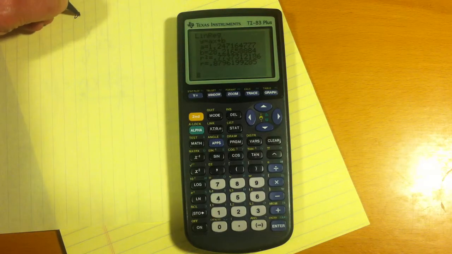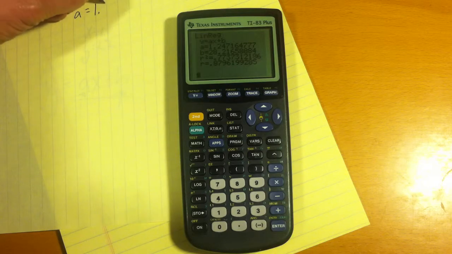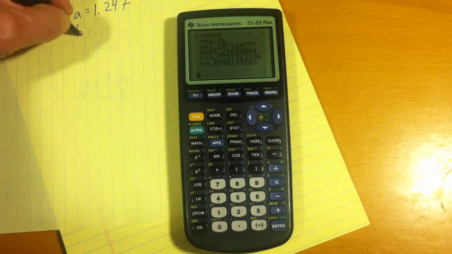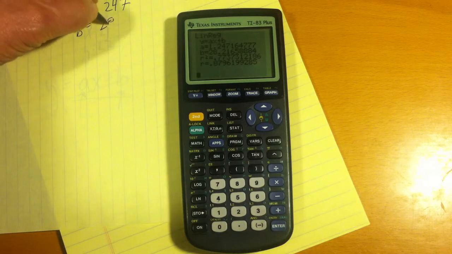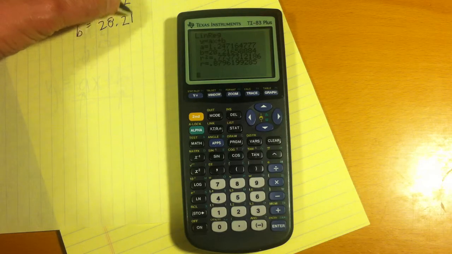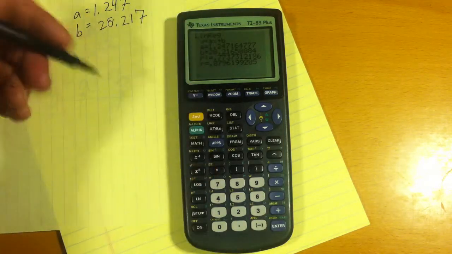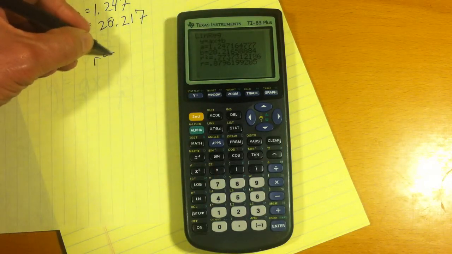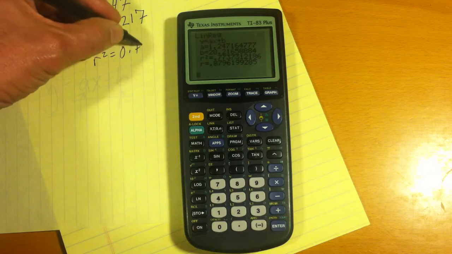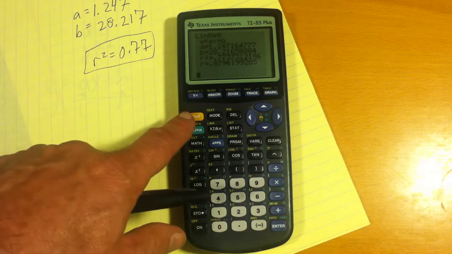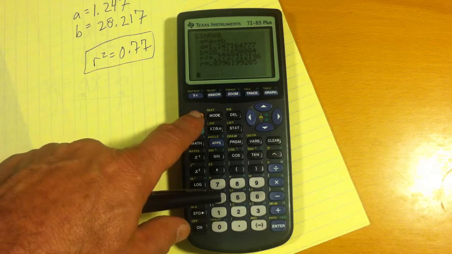So A is equal to 1.247. I'm going to round to 3 decimal places. And B is equal to 28.217, right? Because the 5 rounds up. Now, if you notice R and R squared, I'm going to go ahead and write that down. R squared is 0.77. I'm not going to use that directly, but that's going to be an important piece of information. And I'm going to quit from there.